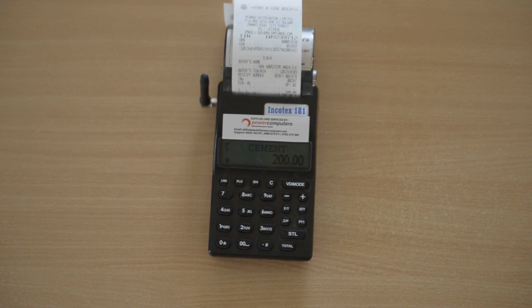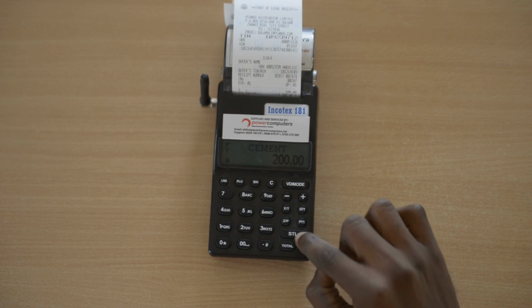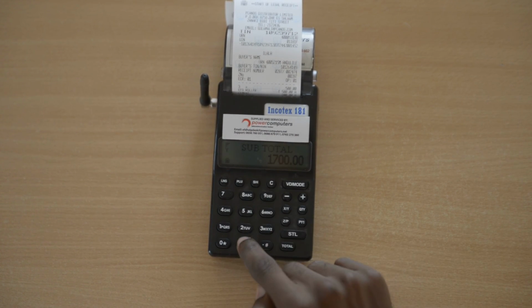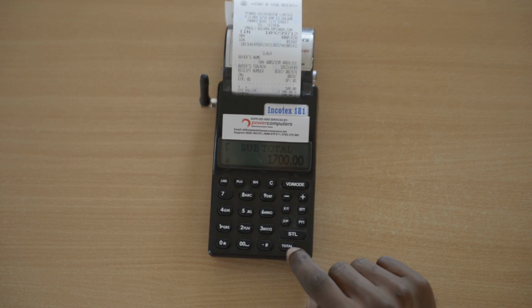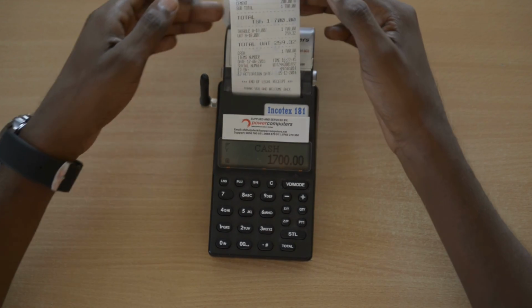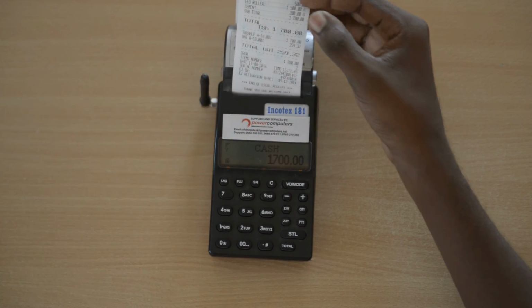So to get subtotal of what you sold, press button STL. It will take the sum of all the amount you sold, which is that one. Then, if you're sure, press total. If you're not sure, press SH00 to cancel. So let me say I'm sure. I press total. The printout will come with all the descriptions.